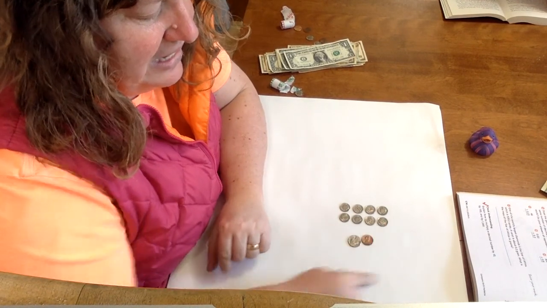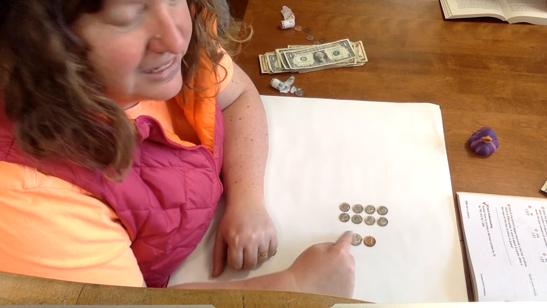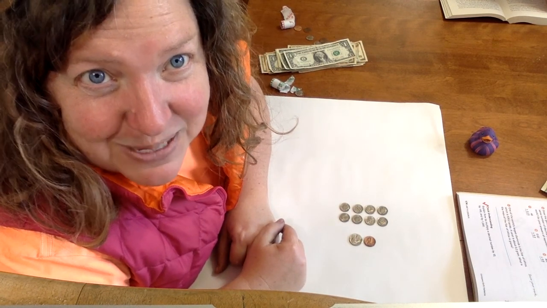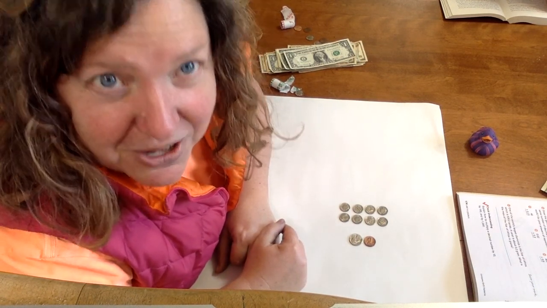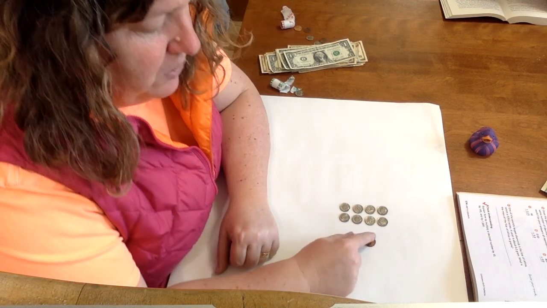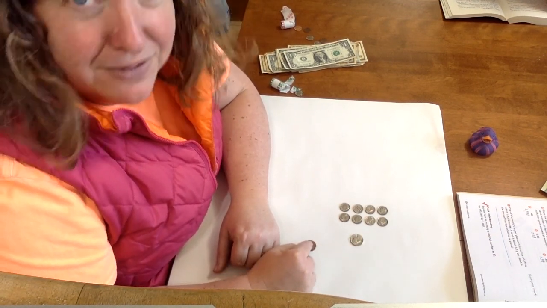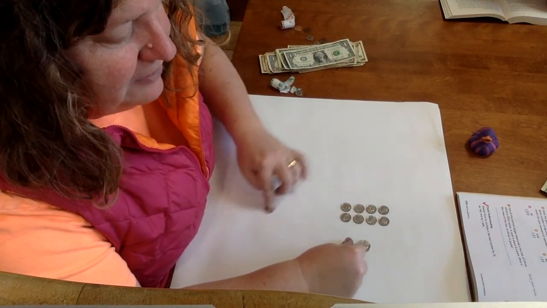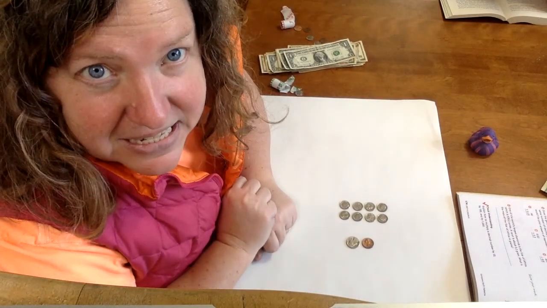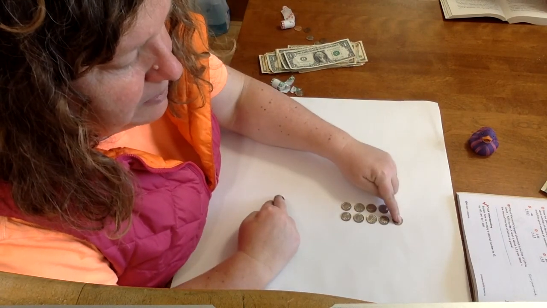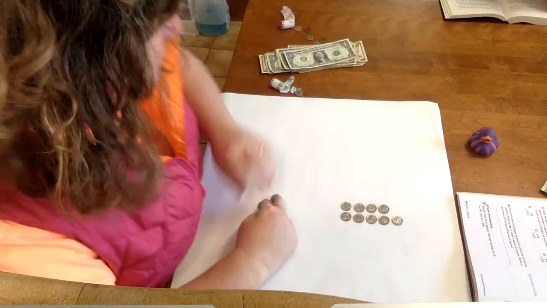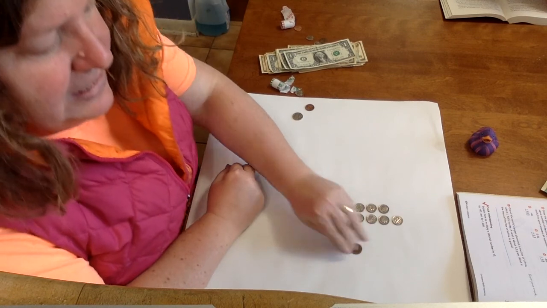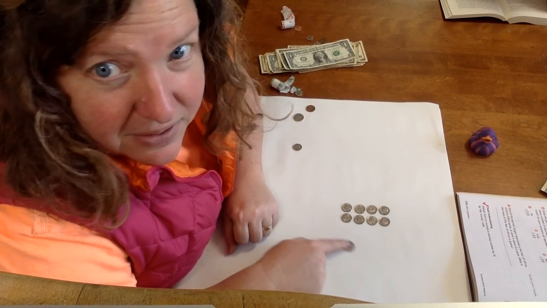Well, let's look at it. It's 86. Remember, we said if it's a 5 or higher, it rounds up. So if this was 85 cents, it would round up to 90. Since it's even bigger than that, it's 86 cents, it rounds up to 90. What if it was 81 cents? It would round down to 80.